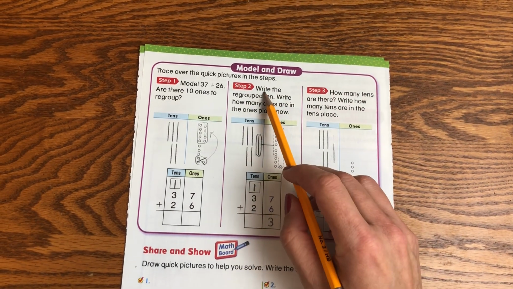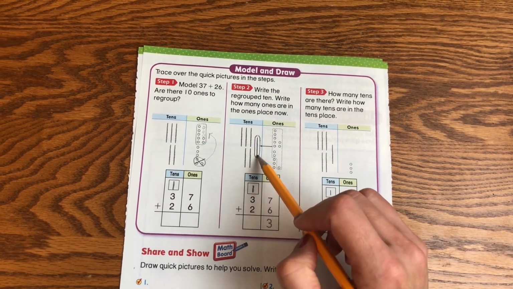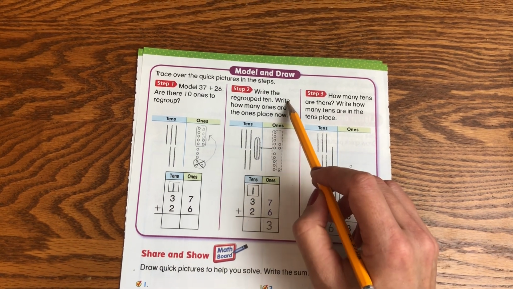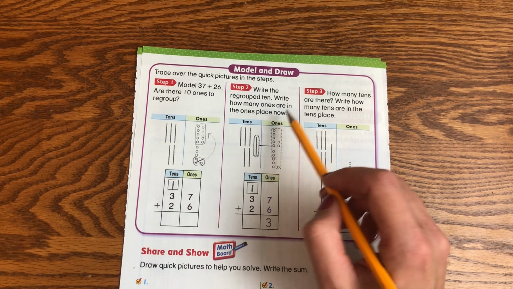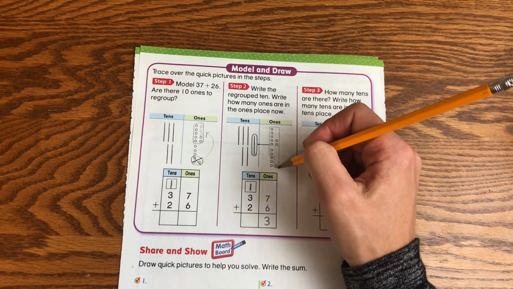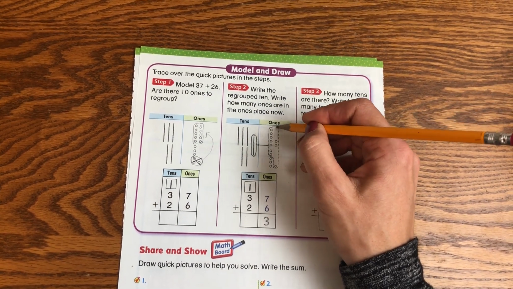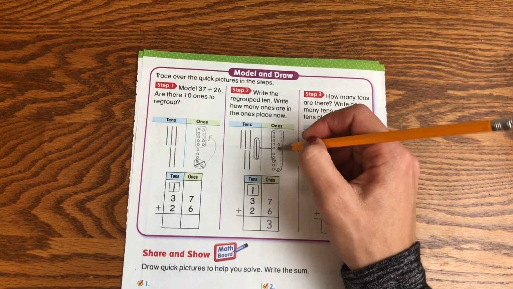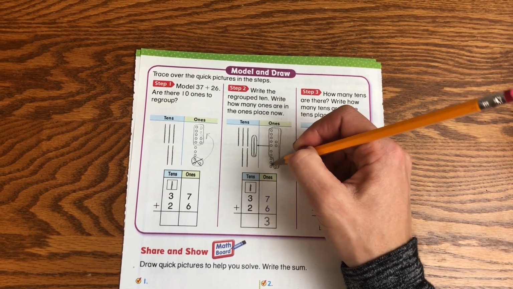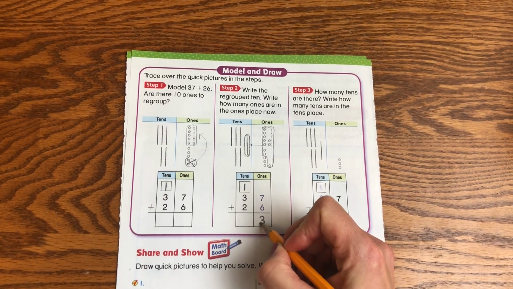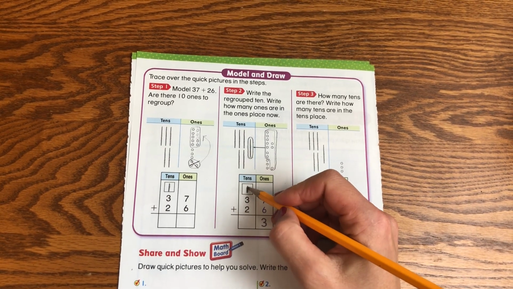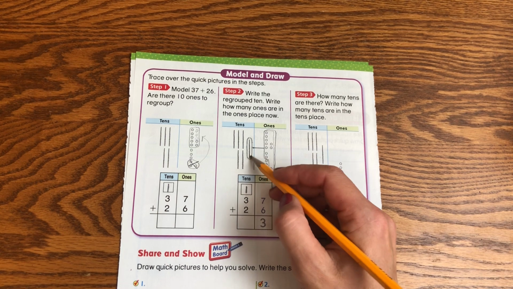Step 2 says write the regrouped 10. We just did that. Write how many ones are in the ones place now. So if I took all these like they did and I made that 10, how many do I have left here? I just have 3 left over. So here's the 1 for the 10 I made.